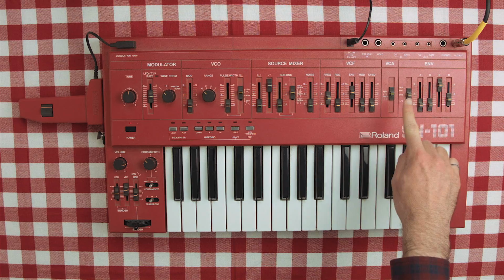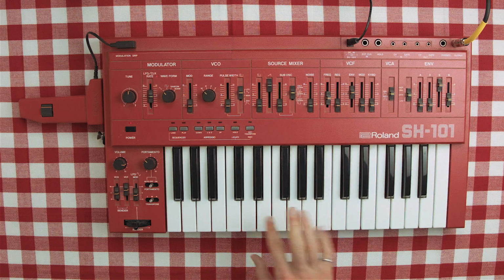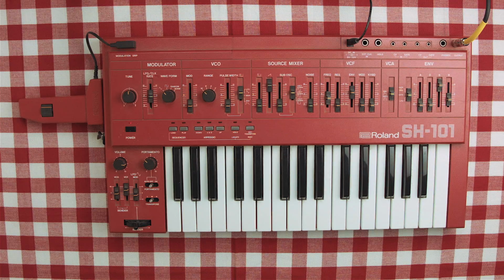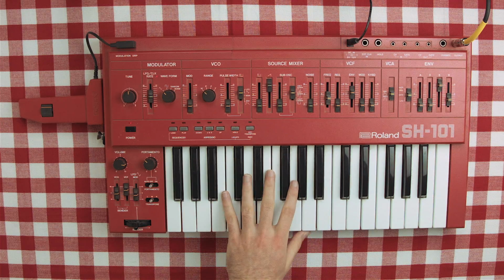Here we have CV and gate input and output. So you can use this keyboard to control a modular or other CV gate synthesizers. Or you can use the CV gate input to use another synthesizer or a MIDI to CV converter to use your computer to control the SH-101.